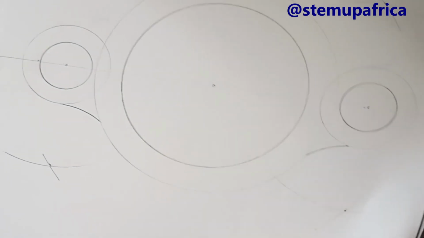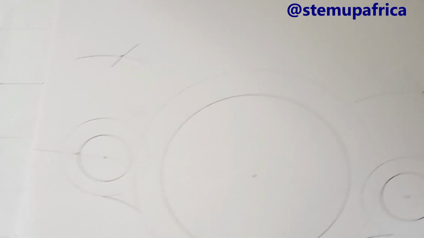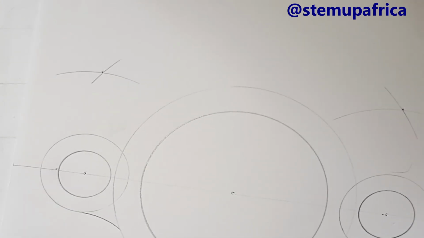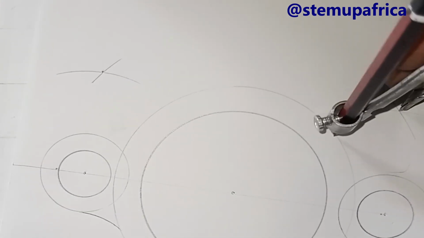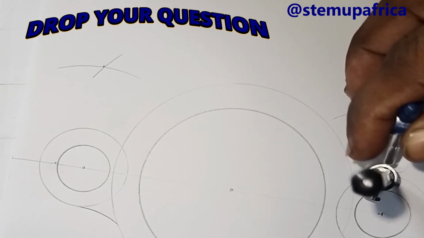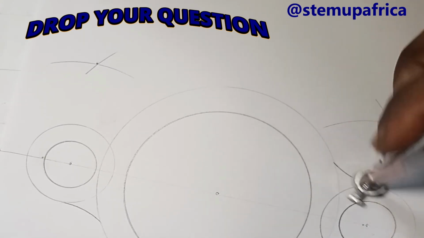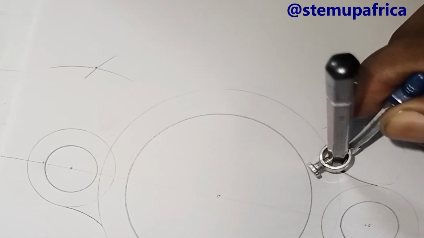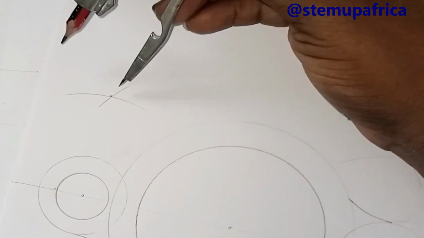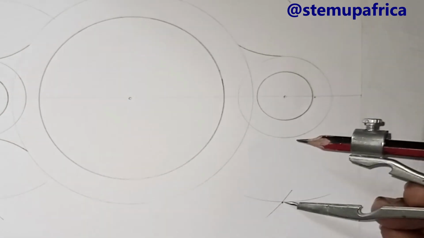I'll do the same thing here. I'll draw a curve of radius 33. Make sure you are very careful while doing it. So I'll do the same thing here. I'll draw a curve of radius 33.